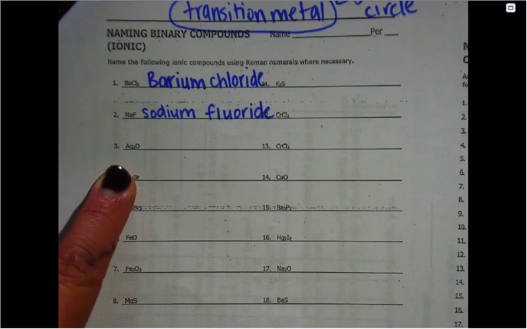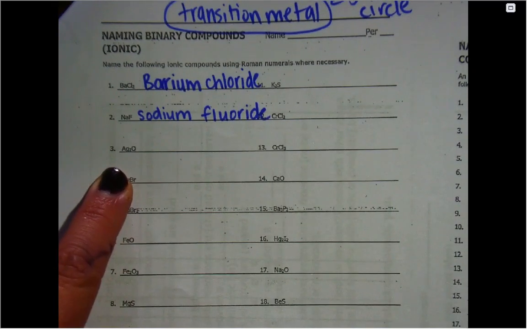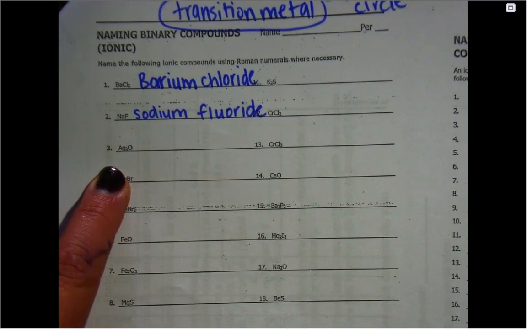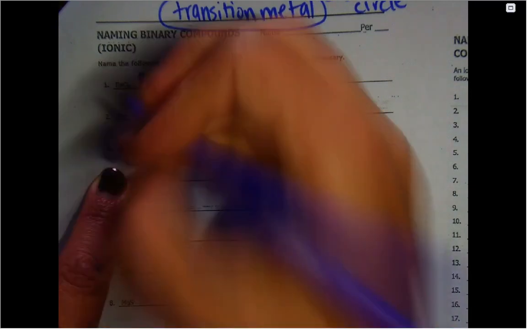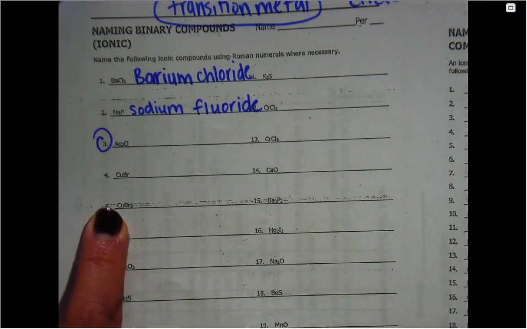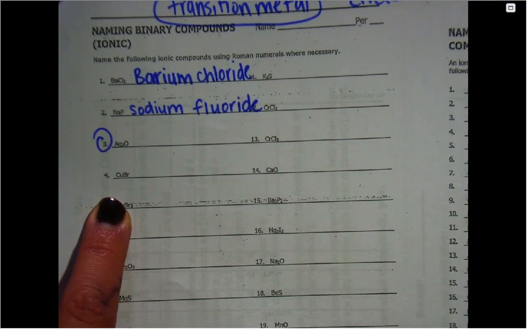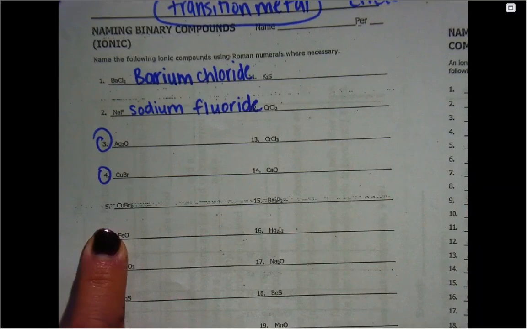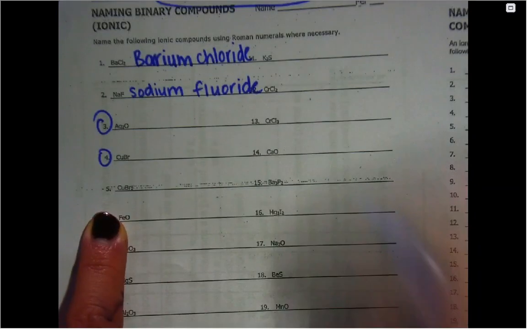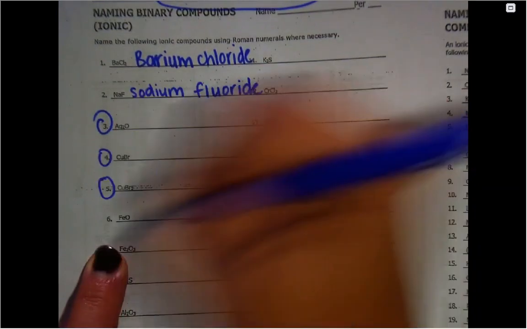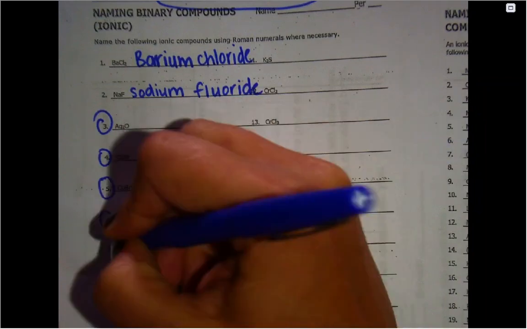Number 3. Ag2O. So Ag is a transition metal, so we're just going to circle number 3. We'll come back to that one. Copper, transition metal. So 4, you're not going to mess with. Are we going to mess with number 5? No. Nope. Number 6? Number 7?